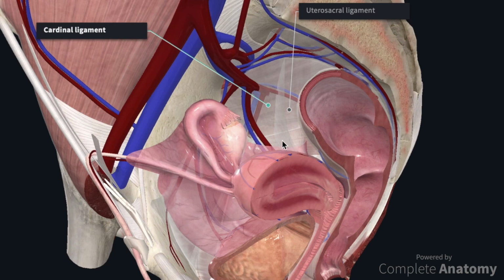Why does this matter? These ligaments weaken with age and childbirth, leading to uterine prolapse, a condition where the uterus sags into the vagina. Surgeons often reinforce these during pelvic floor repairs.